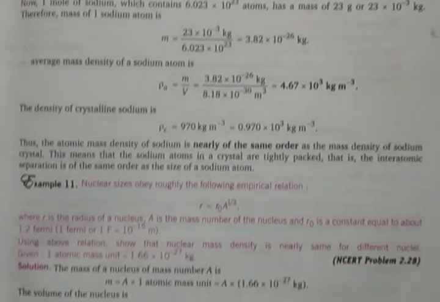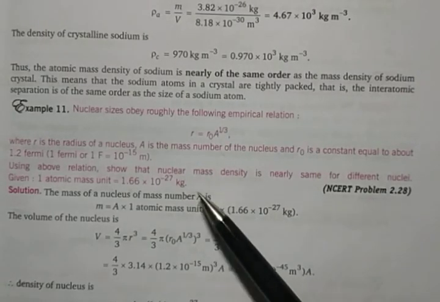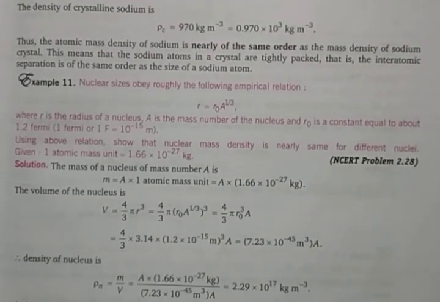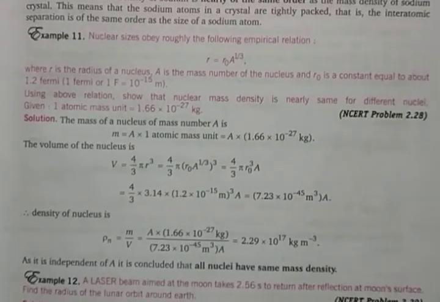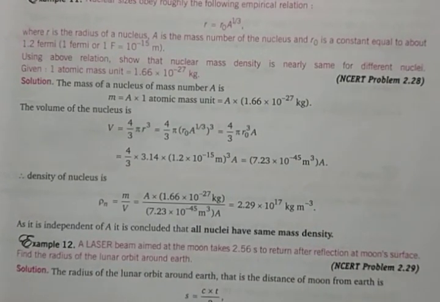Yes, similarly this kind of empirical relation is also given here, and that is a numerical related to this particular thing. You can just go through this one. It is just a ratio of 2 volumes, and this is just a basic question. I would like to draw the attention towards question number 12.